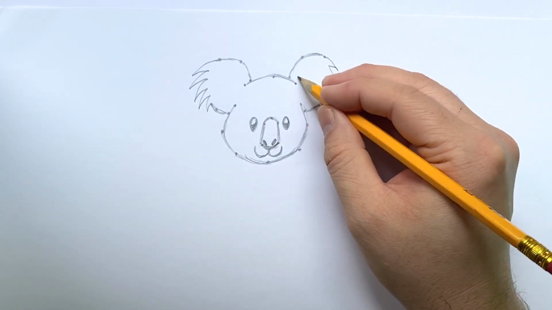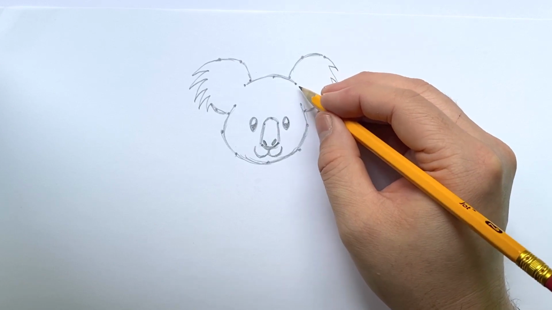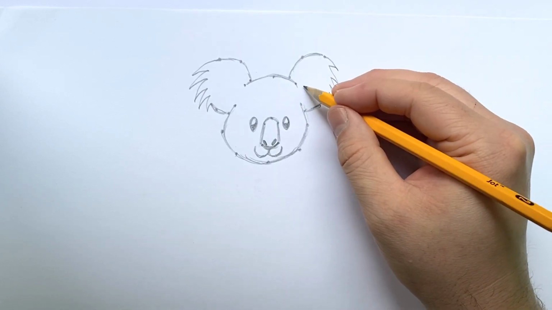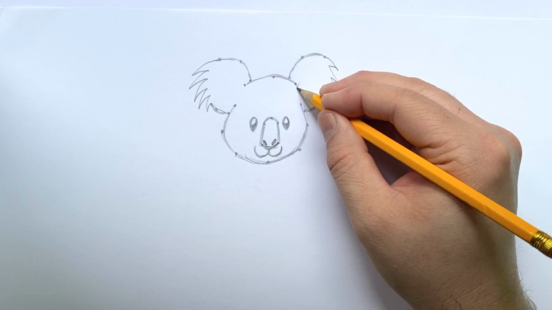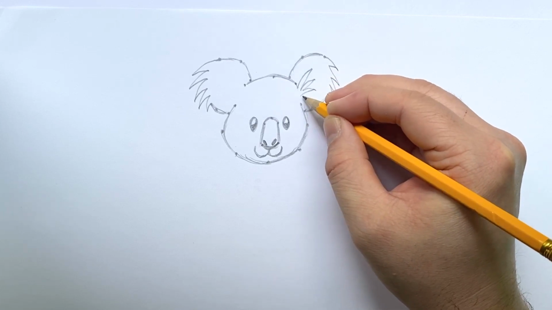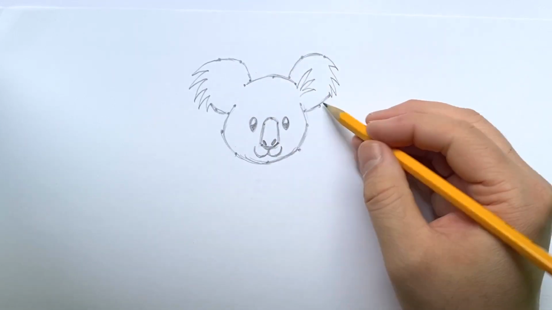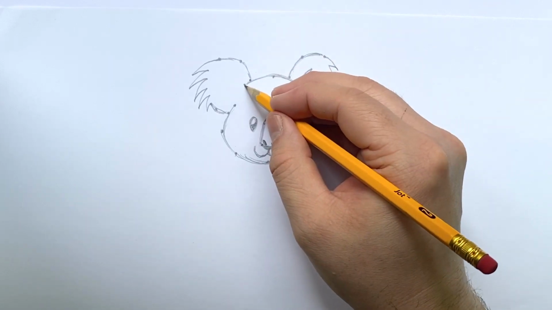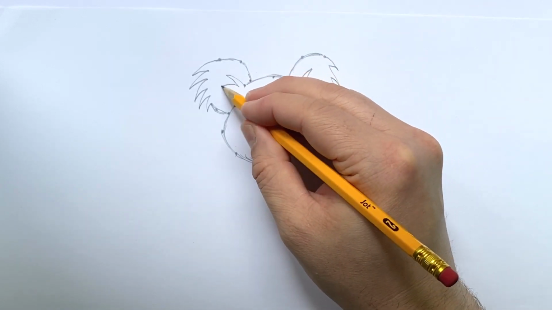Okay, so we'll go ahead and put the inner ears on this. First, we're gonna come to this point here, and I'm just gonna make almost like drawing blades of grass. Again, similar to how we did the top there. And I'm gonna do the same thing on the other side. So you see those blades of grass, or just, you know, the inner fuzz of the ear.